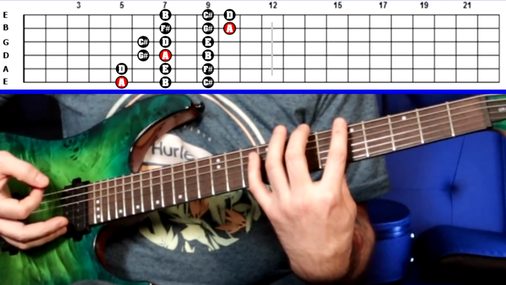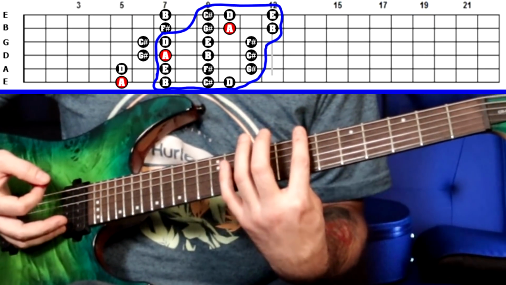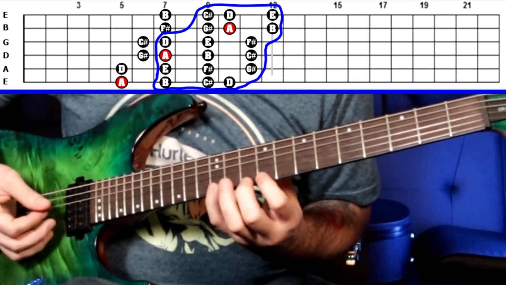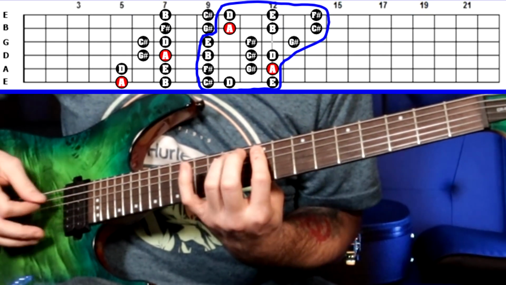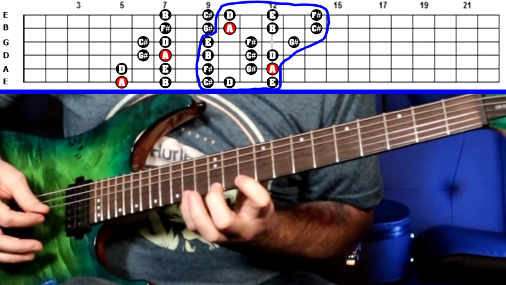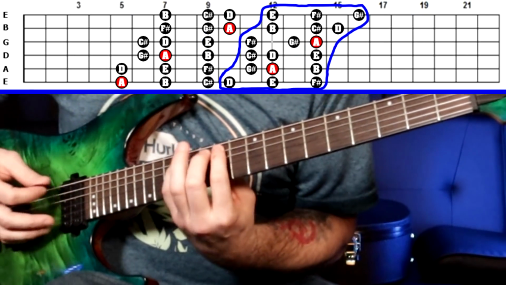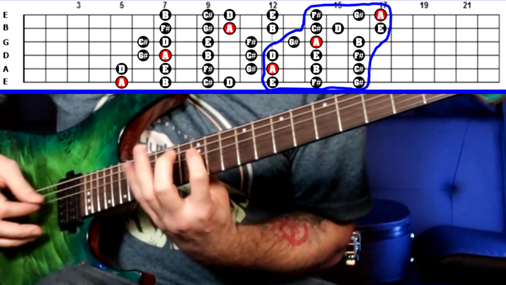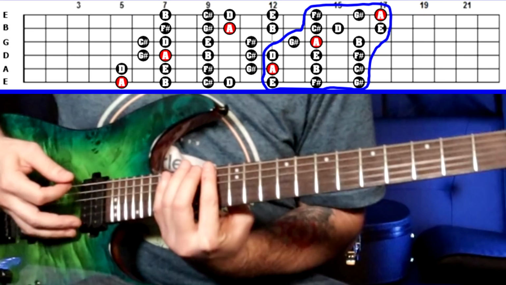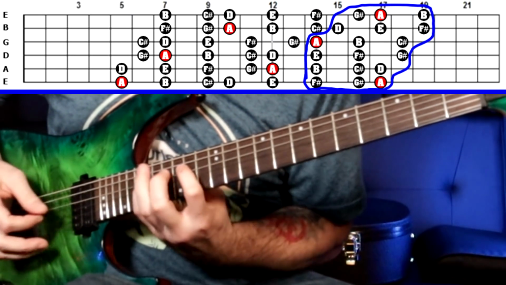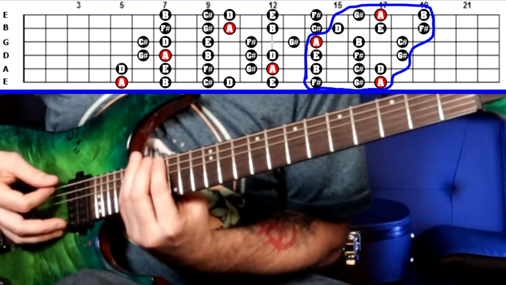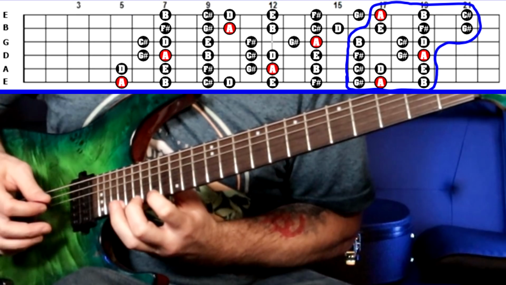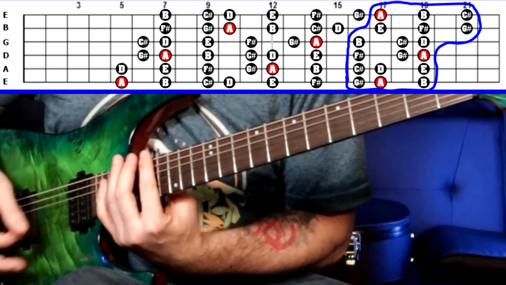The second pattern would then start right here. And this is your second pattern. Your third pattern would start right here. Your fourth pattern. Your fifth pattern. Your sixth pattern. And your 7th pattern. And then you're back at pattern number 1 again, which is up here.